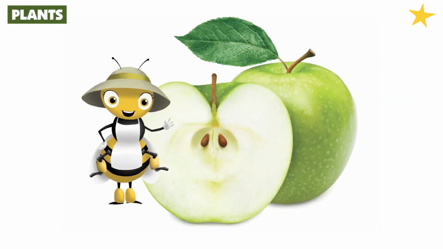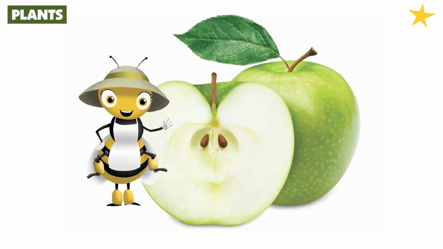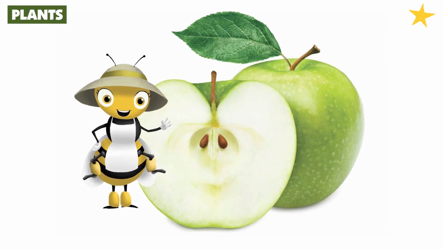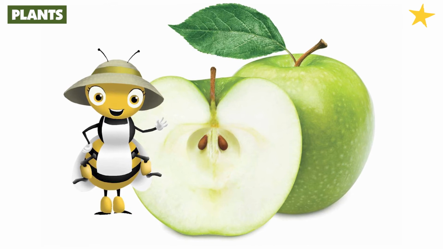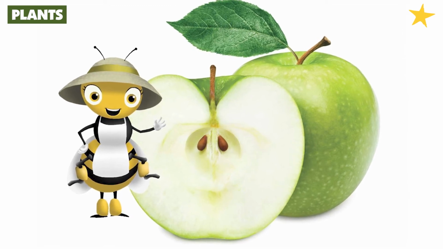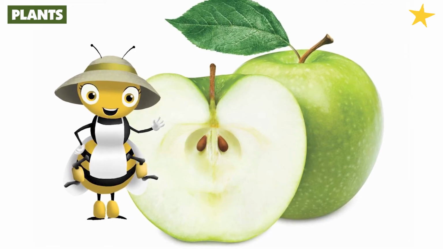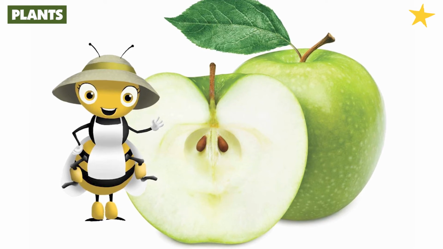Here's an image of an apple that has been picked off the tree and sliced open. You can see the seeds. The seeds are the dark brown things in the center part called the core. Some people like to cut the seeds out of the apple before they eat it. Some people also cut off the peel on the outside of the apple.